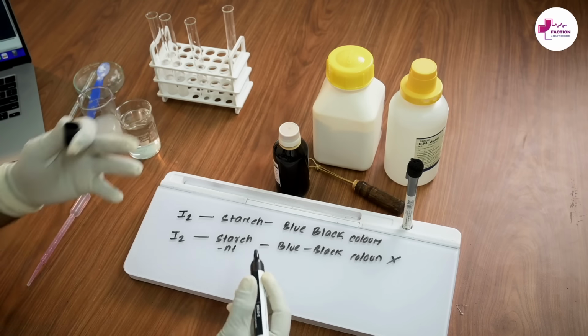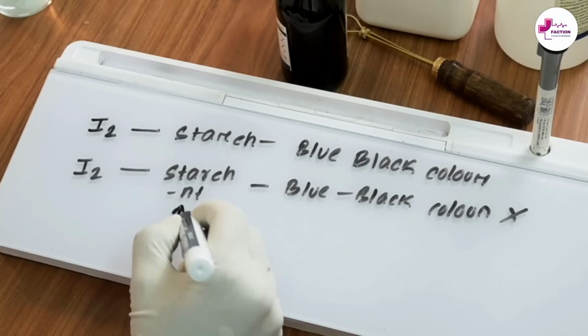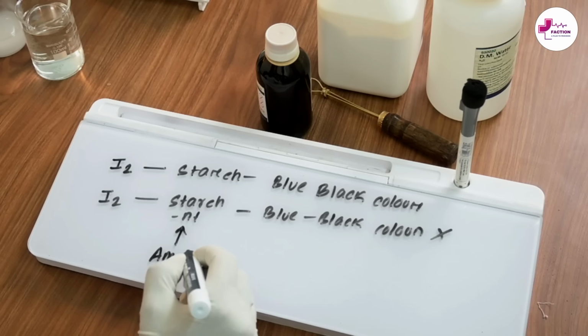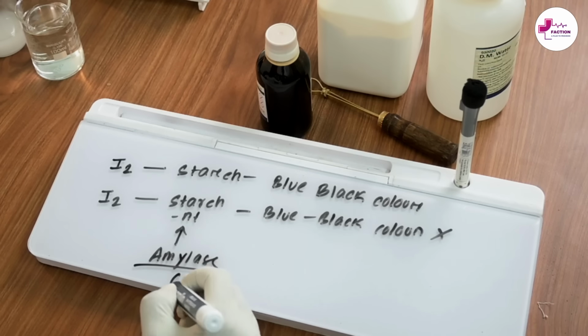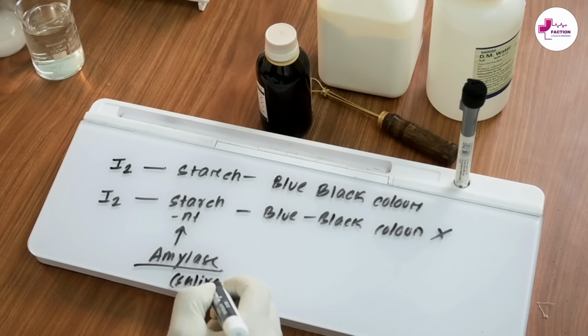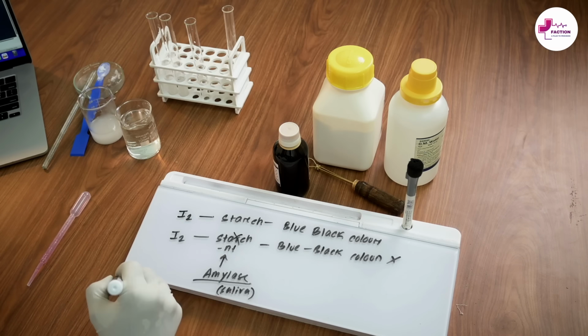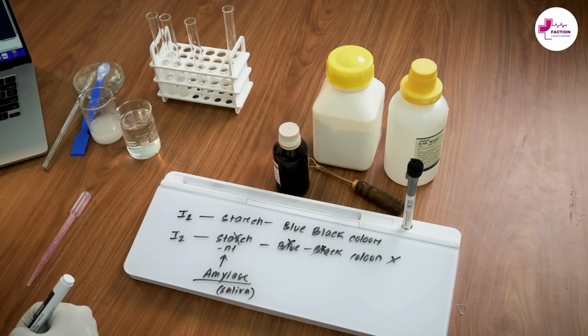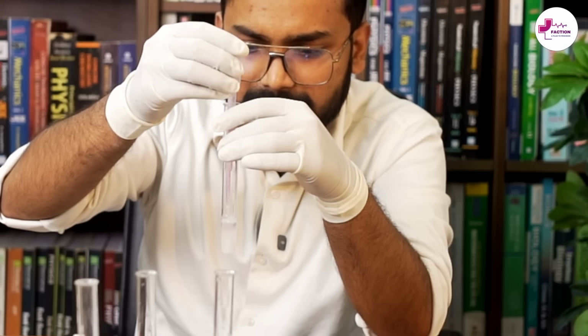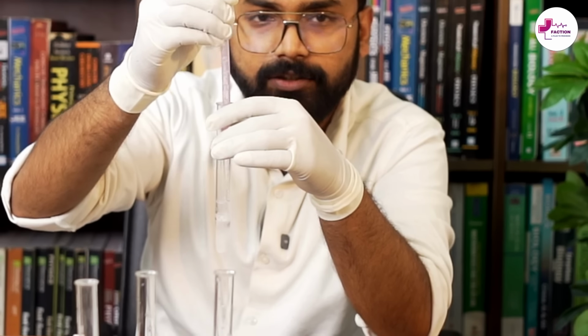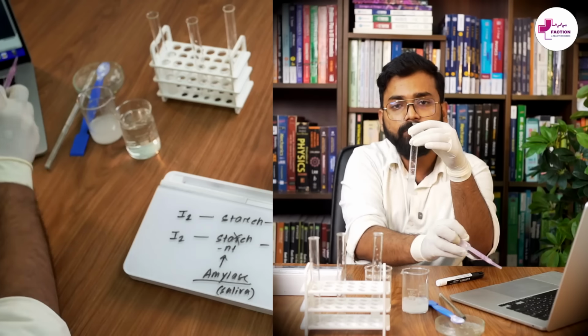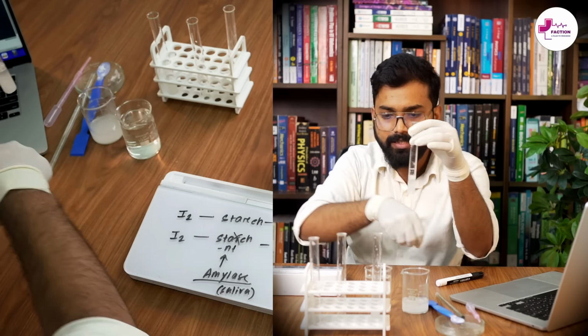when I say starch is absent, that means I have to give here a starch digesting enzyme, that is amylase, which is seen in our saliva. Now when we give saliva on starch, starch is digested, so blue black color is not formed. Now I am giving amylase, that is saliva, into one of the test tubes and the other test tube we will put it free.